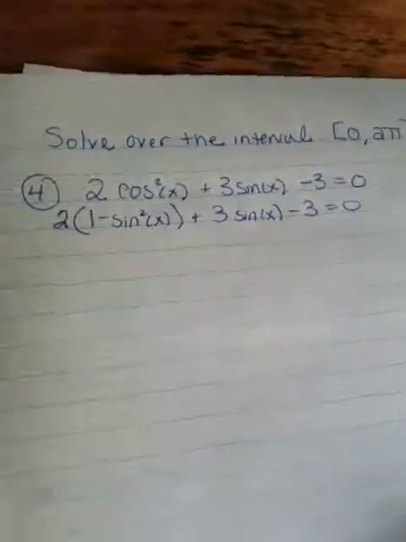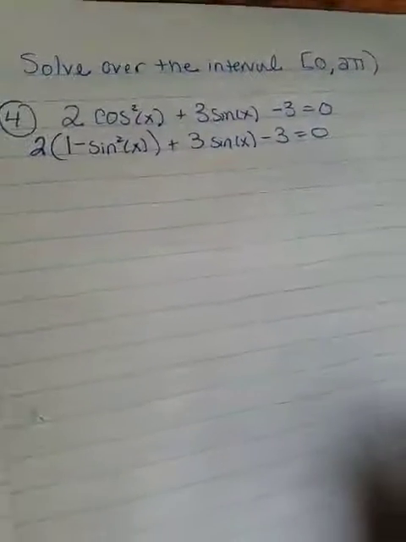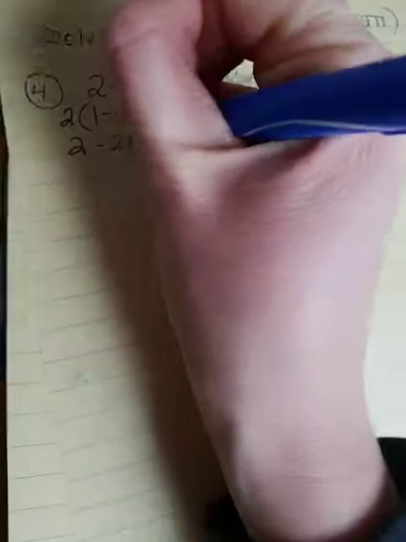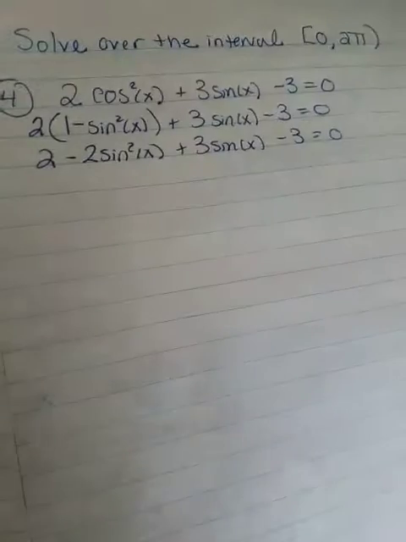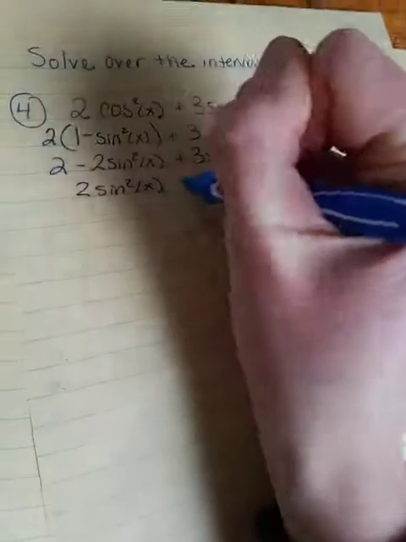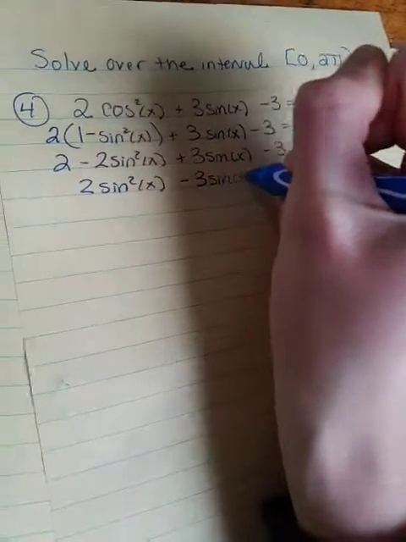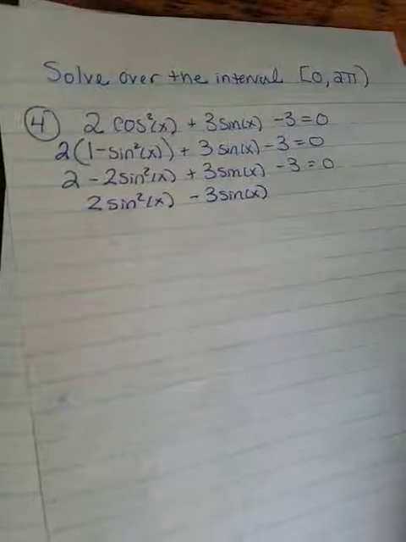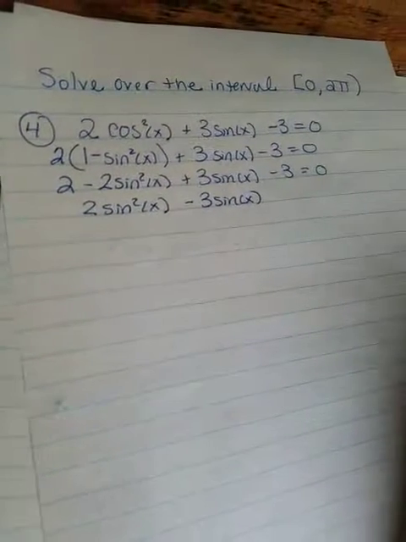Okay, so if we distribute in and combine like terms, we would get 2 minus 2 sine squared of x plus 3 sine of x minus 3 equals 0. So I'm going to combine like terms, and at the same time, I want to get rid of that negative. So I'm going to end up with 2 sine squared of x minus 3 sine of x. Remember, at the same time, I'm also multiplying through by a negative 1. And then the 2 plus a negative 3 is a negative 1, but I'm multiplying through by a negative, so that becomes a positive 1.